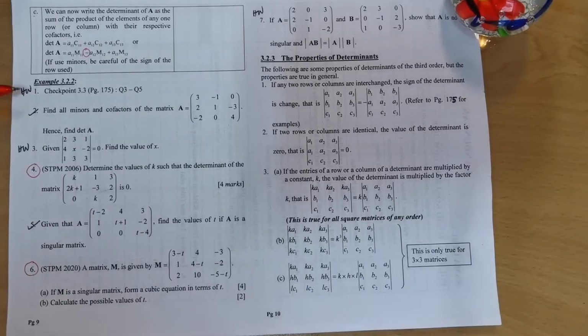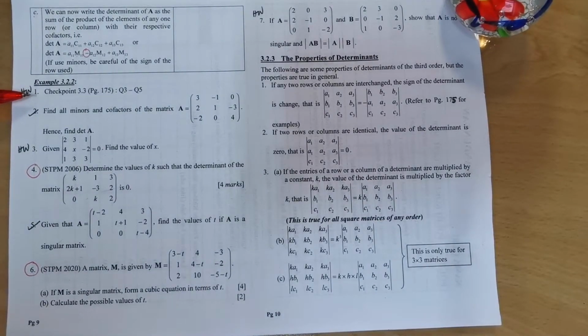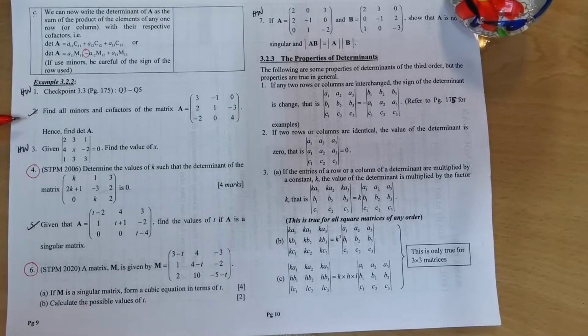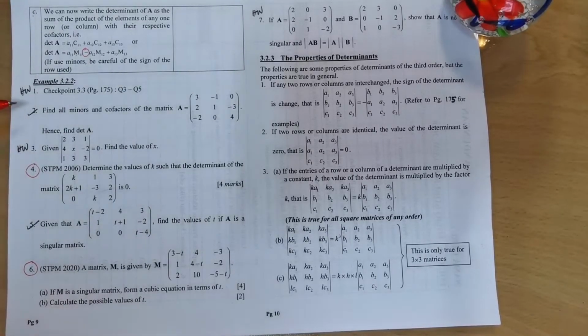So question 1 as usual is your homework, checkpoint 3.3, questions 3 to 10. Sorry, no, question 3 is homework. I will show you question 2.